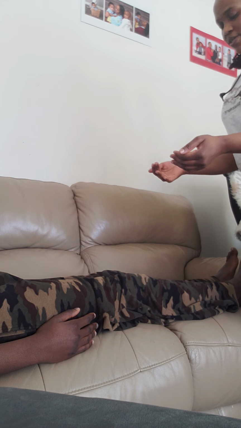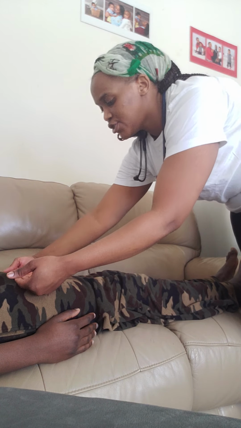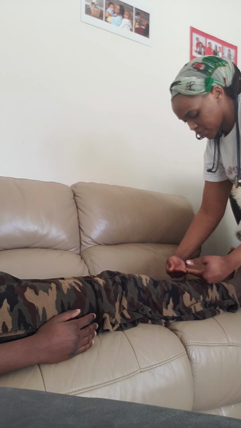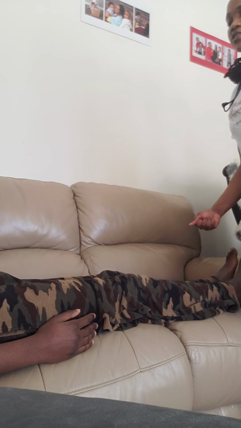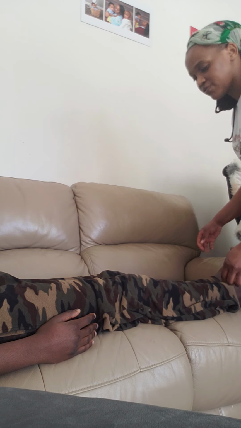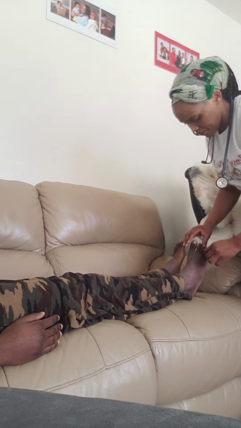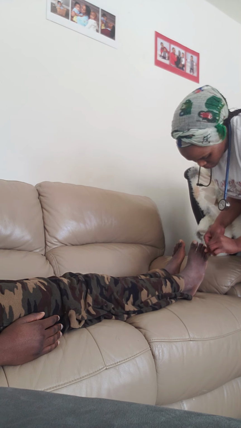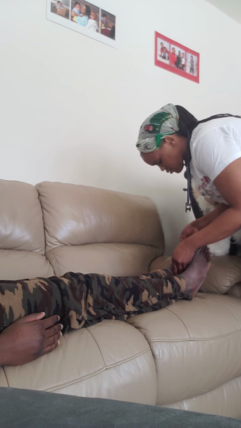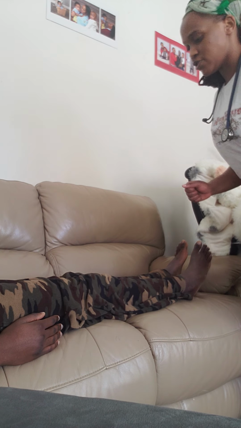I am then going to palpate the lower extremity using the back, dorsal side of my hands for any temperature, texture, and moisture. Upon palpation, the skin is dry and intact and feels warm to touch. Next, I'm going to assess capillary refill for all the 10 toes. All right, so the capillary refills are less than 2 seconds.